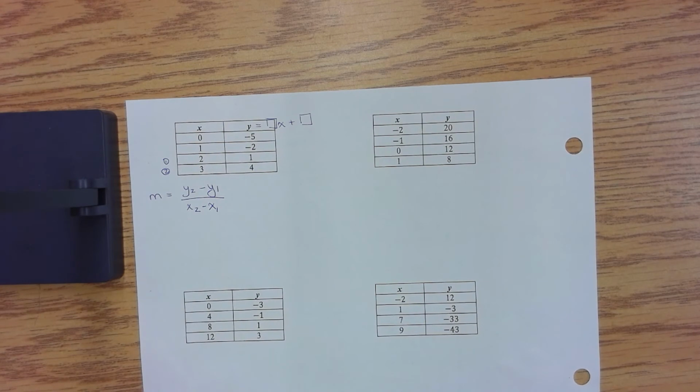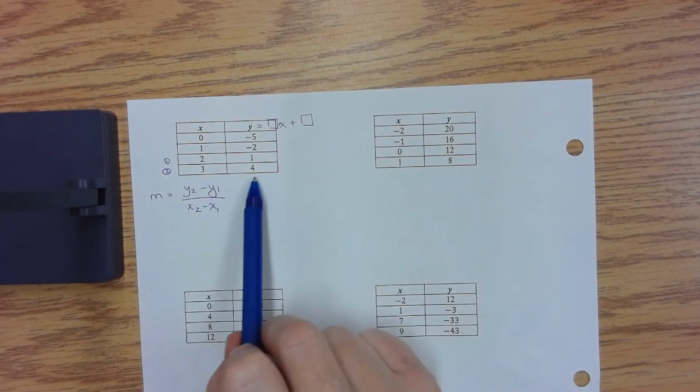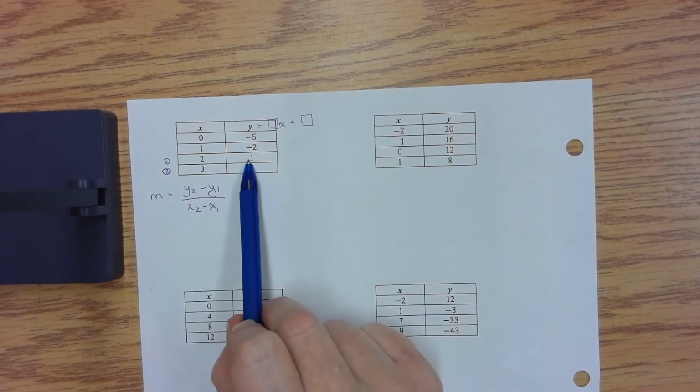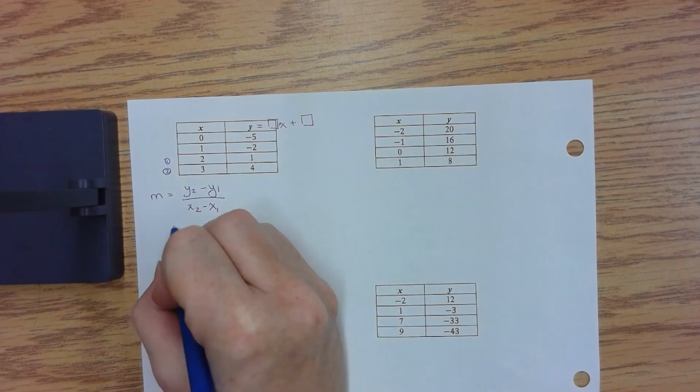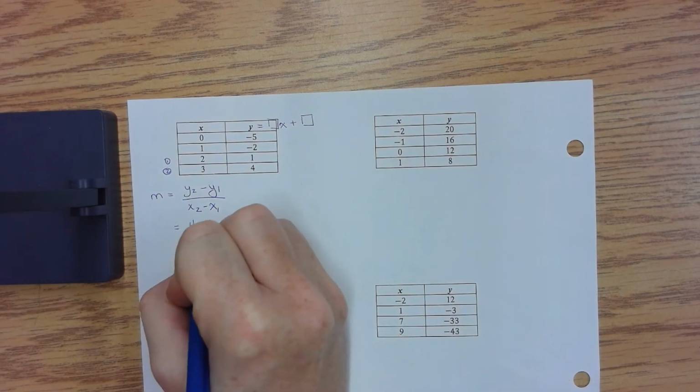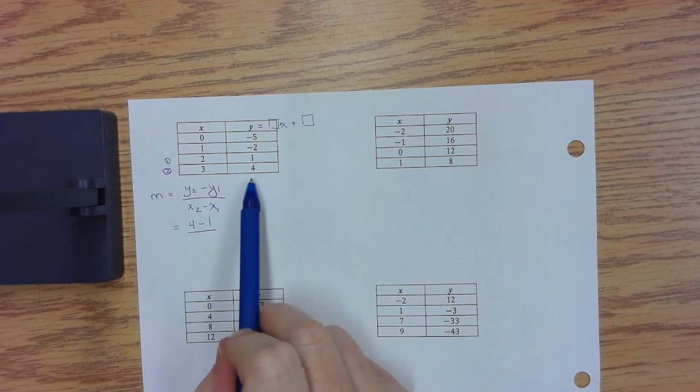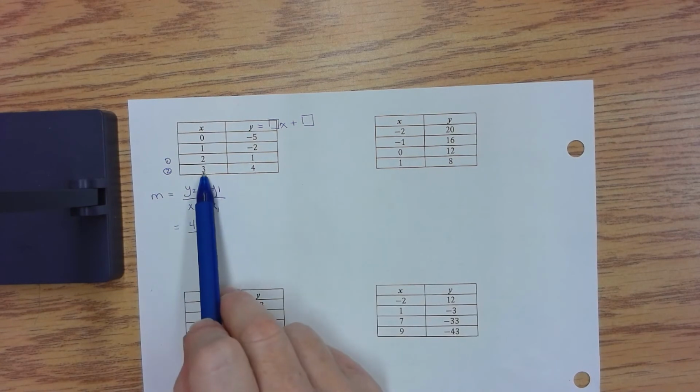So now I look, and I say, all right, well, the second y coordinate is 4, and I'm going to subtract the first y coordinate, which is 3. So it's going to equal 4 minus 1. And then, because I started with 4 here, I'm going to do it over here. So 3 minus 2.